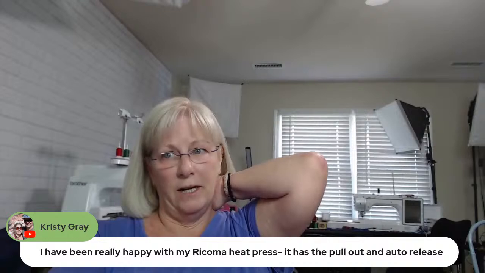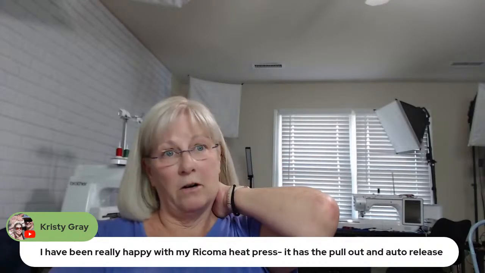And Christy says she likes the Racoma heat press. So yeah, I love the auto release. I love being able to set that timer. So mine has a dual timer. So I can have my pre-press and then my final time on the end of it. Or if I'm doing HTV and I need to basically tack it and then put something else on top of it, then I have my final number. So it's got a dual timer on it.